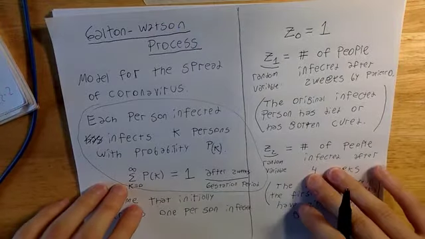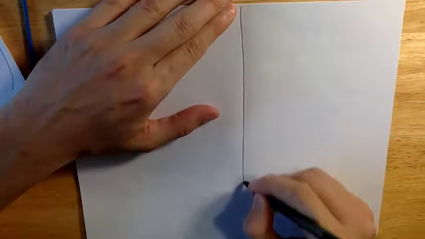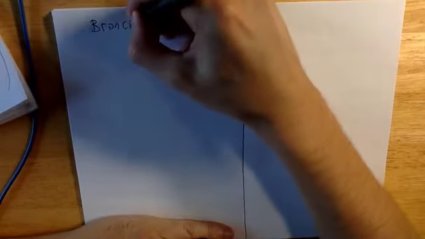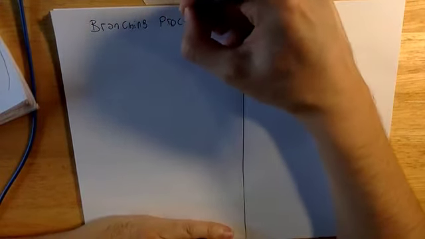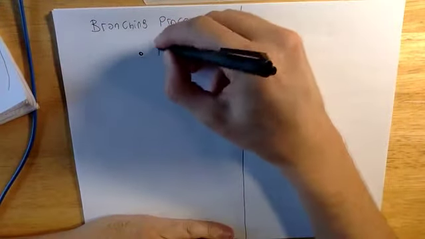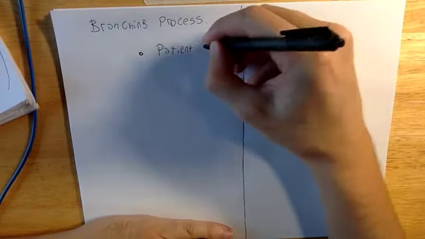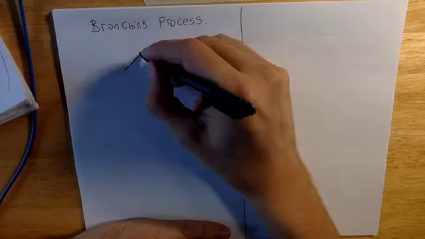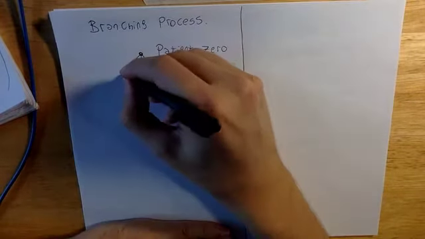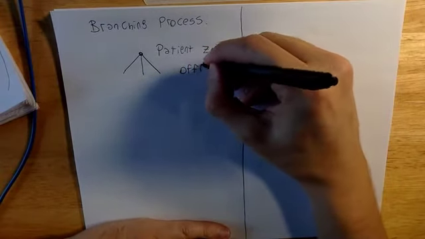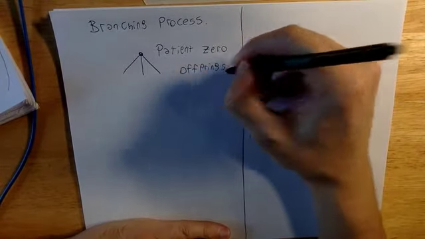So this thing here is called a branching process. We start with one person, patient 0, and then we have the distribution pk. So this guy has offspring, like sons and daughters.